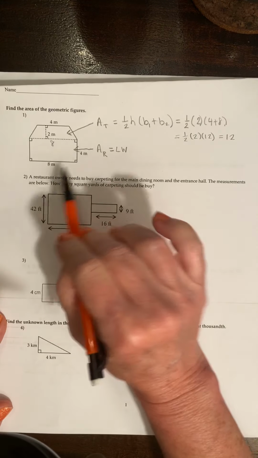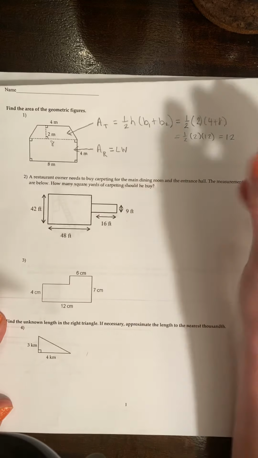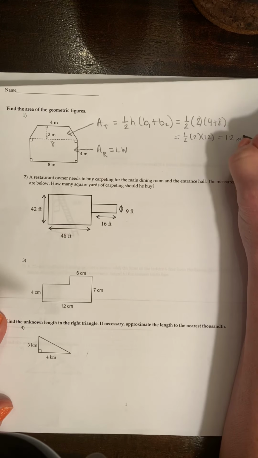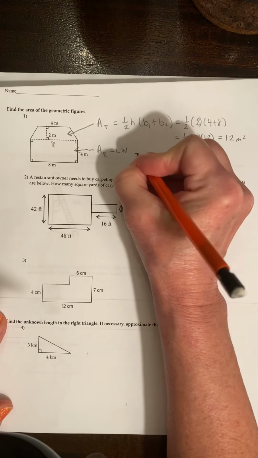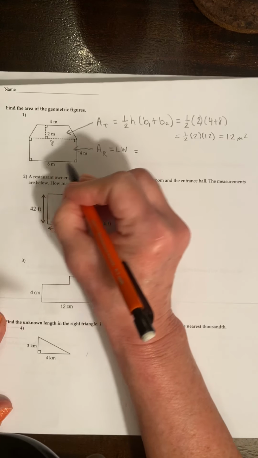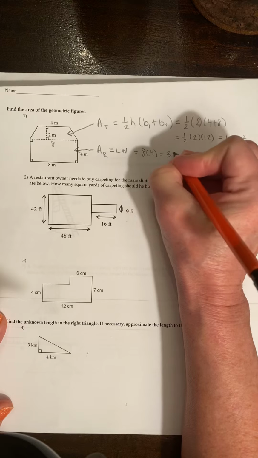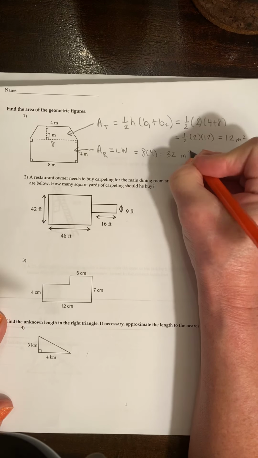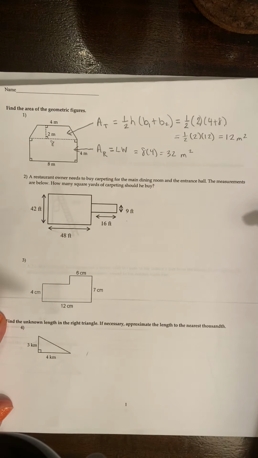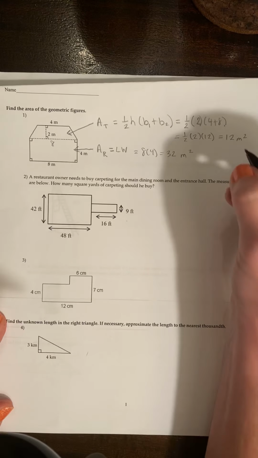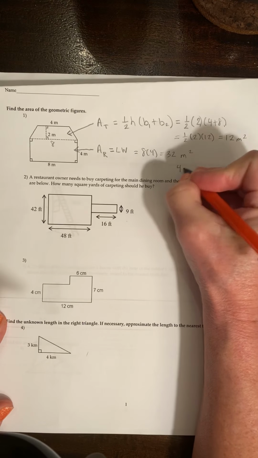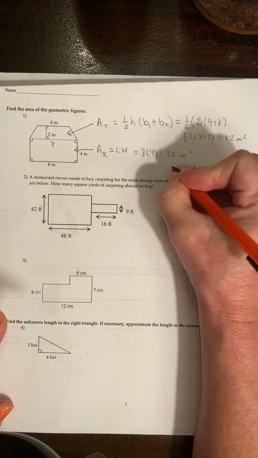Now, we need to put some units here. That's going to be in meters squared because it's area. And then for our rectangle, that's an 8 by 4. That's 32 meters squared. And then what we'll do is we need to add those together, and our total area is 44 meters squared.